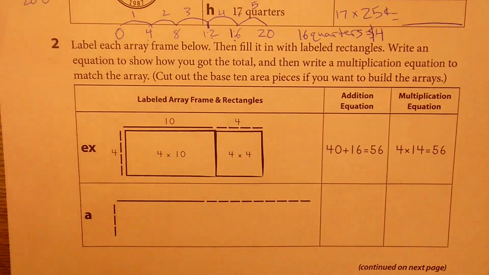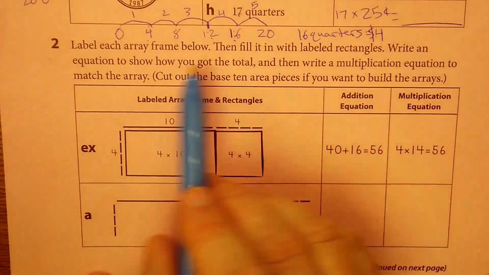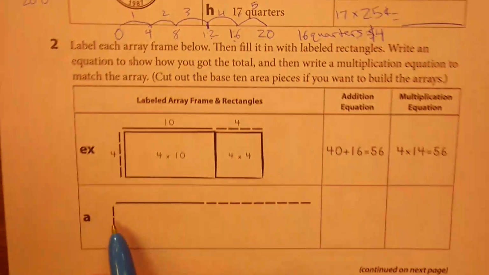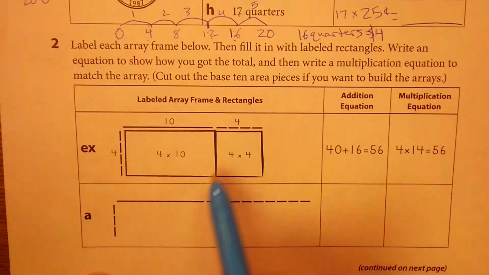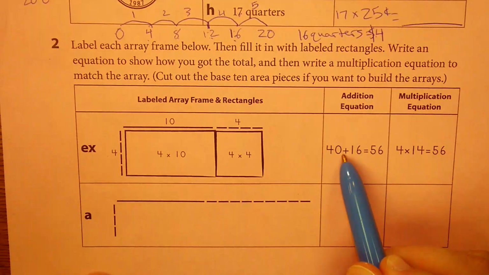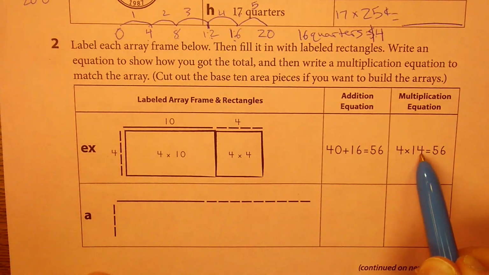Here on number 2, we're going to flip the page over to finish this, but we talked about quick sketches to do multiplication. These open arrays are super helpful. It says, label each array, so we have to label it, okay? We're going to fill it in with rectangles, write an equation to show how you would add it, and write an equation to show how you would multiply it.